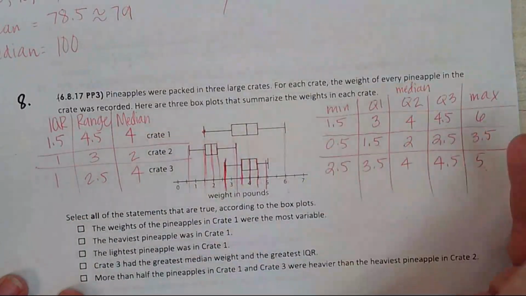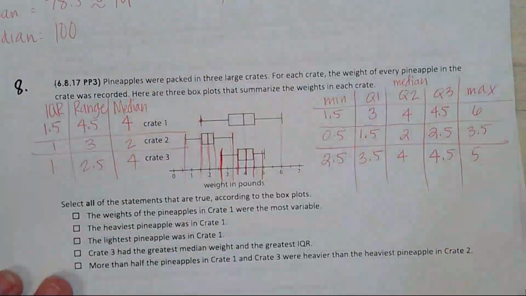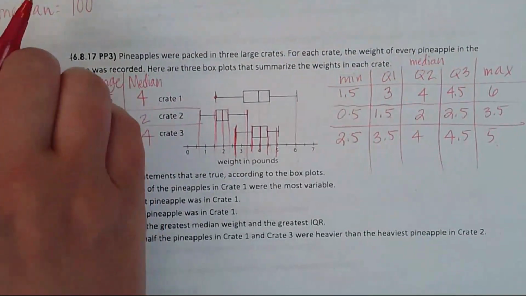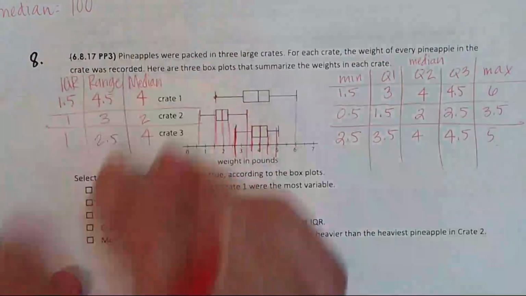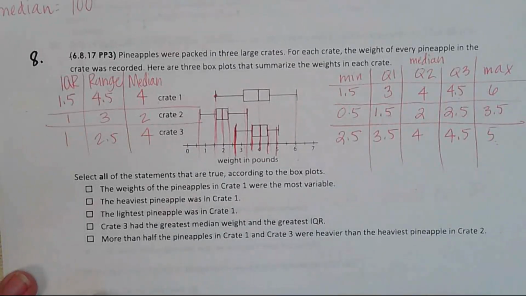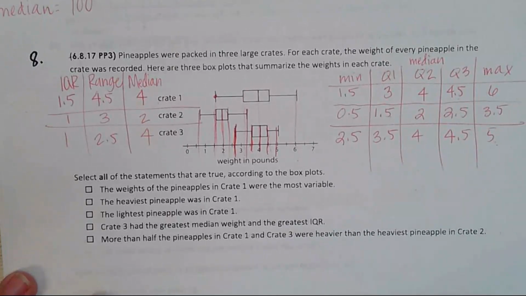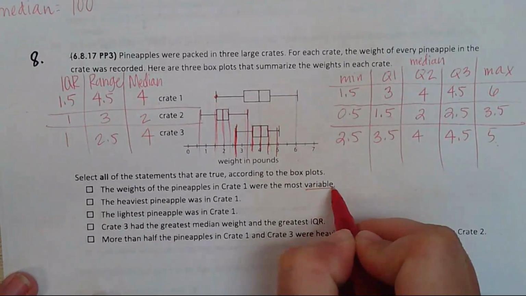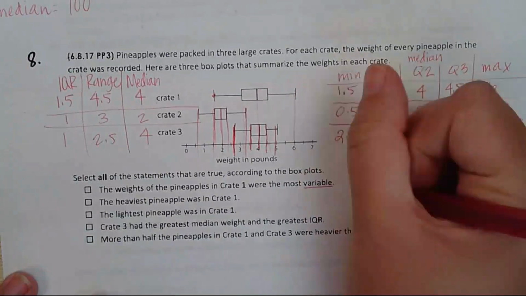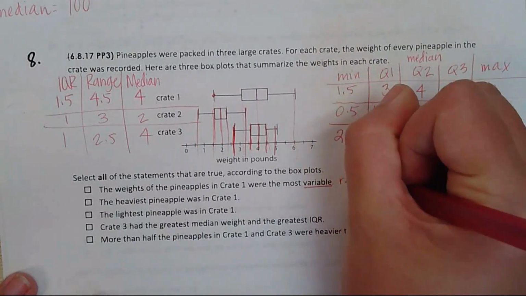Now we have all the answers to all the possible questions here that I can just look at my table, either one of these tables, okay? It says select all the statements that are true according to the box plots. The weights of the pineapples in crate 1 were most variable. Key words for most variable that match up with variable is either range or IQR.